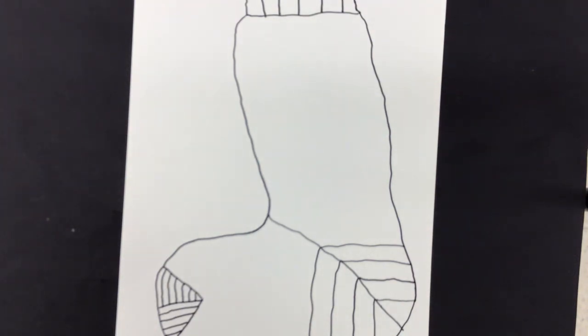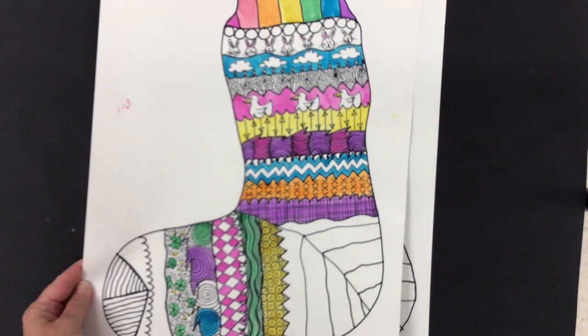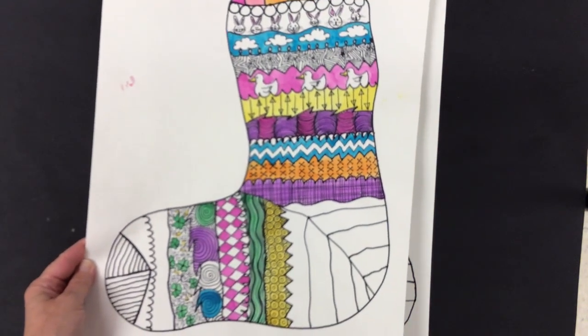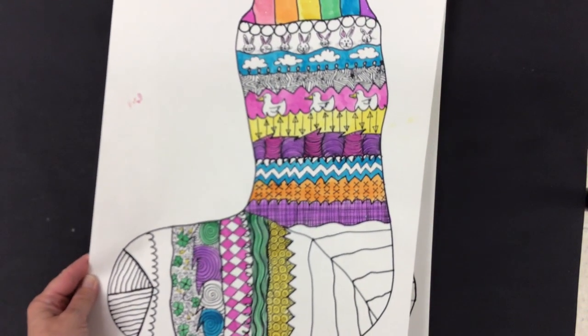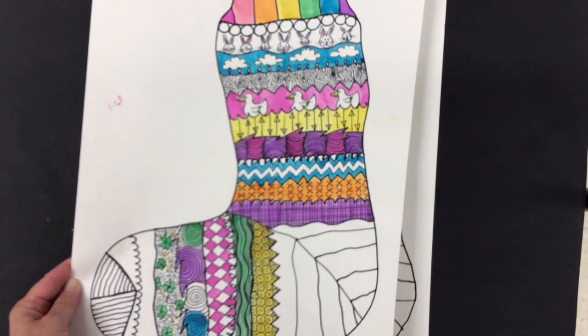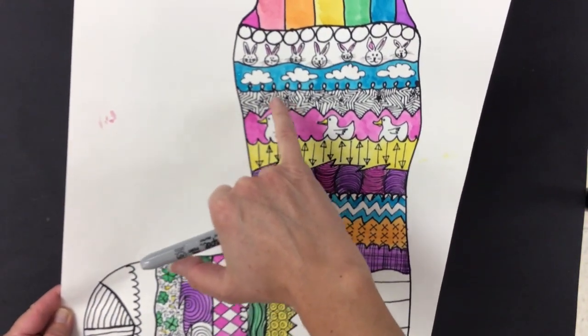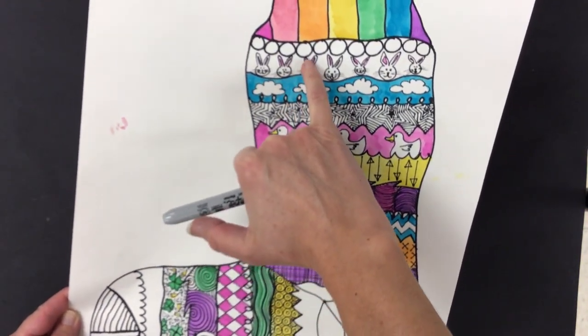Hello, sock artists. We are going to continue our sock line design today, and I am going to give you a little preview of exactly what we're doing. We are making a crazy sock. You've seen crazy socks before. They're all different colors. They're so fun. So what we're going to do today is we are going to draw these lines that divide the different sections.